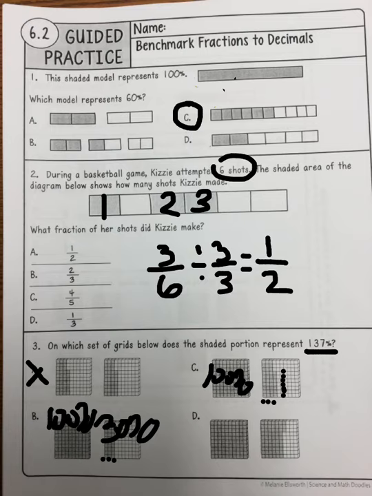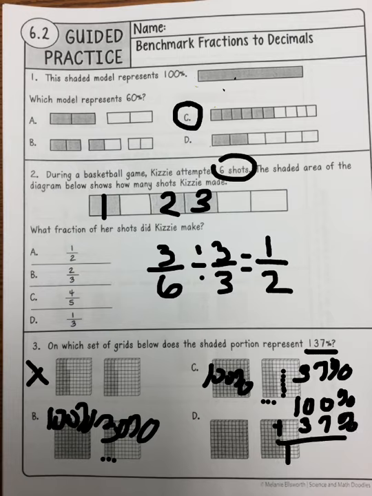I counted 7, so that would be 37%. So if you add 100% plus the 37%, you get 137% as your answer choice.